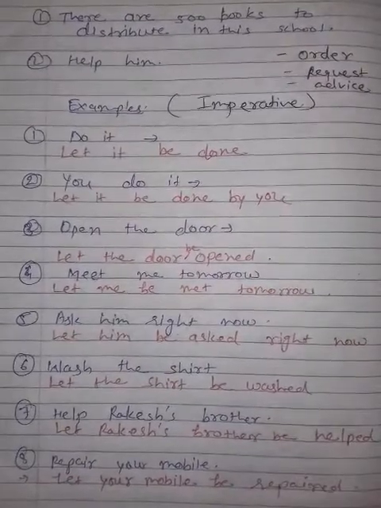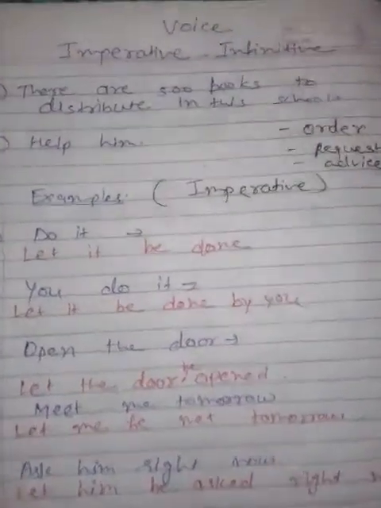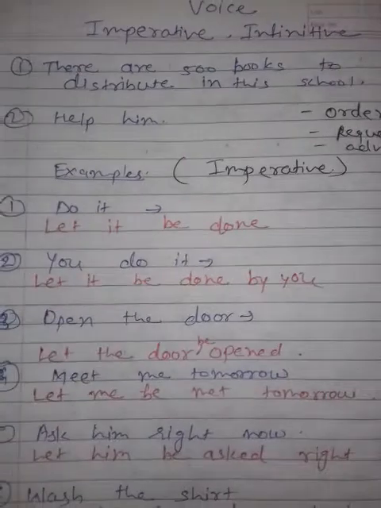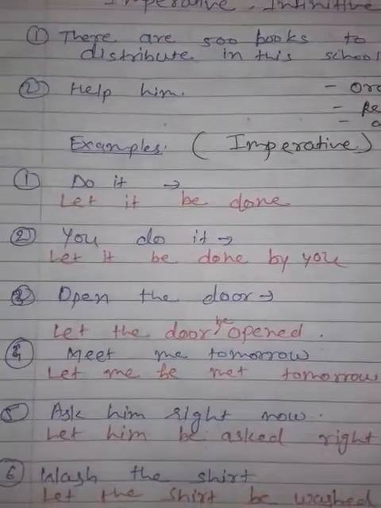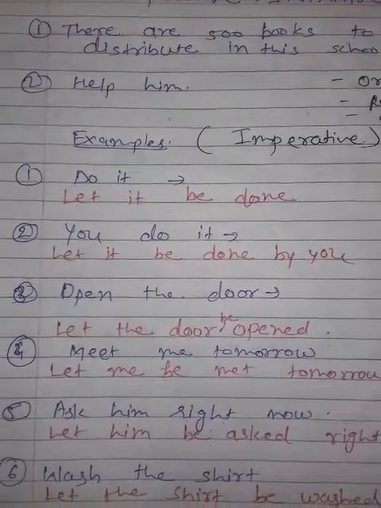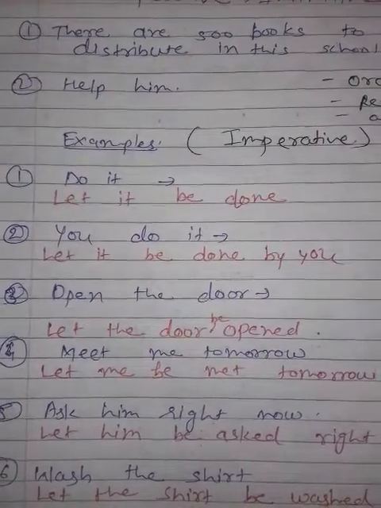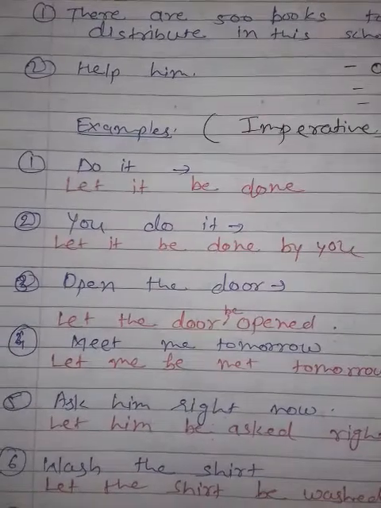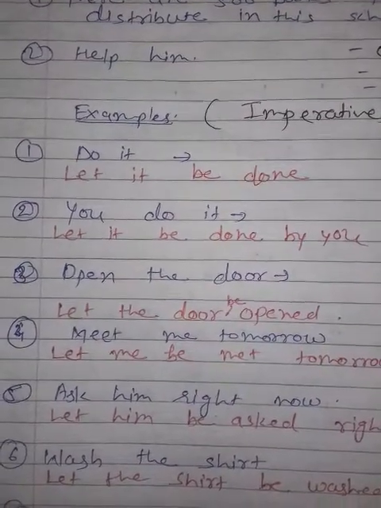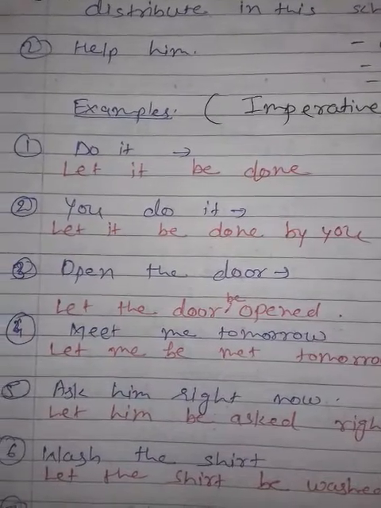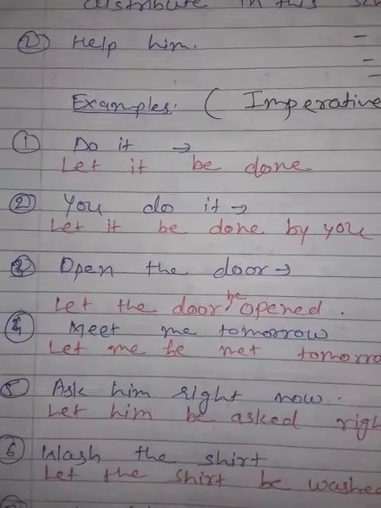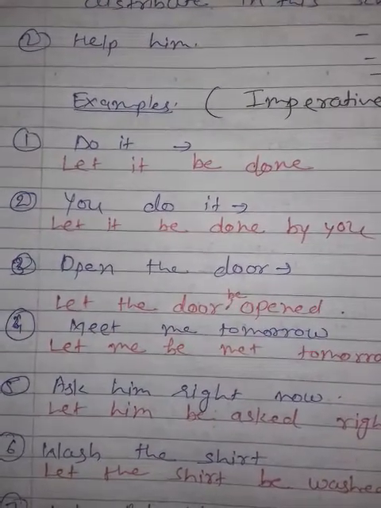In front of you there are two sentences. First, there are 500 books to distribute in this school. And second, help him. Now, how many students can change these sentences from active to passive voice? Today we are going to learn how to change imperative sentences into passive voice.